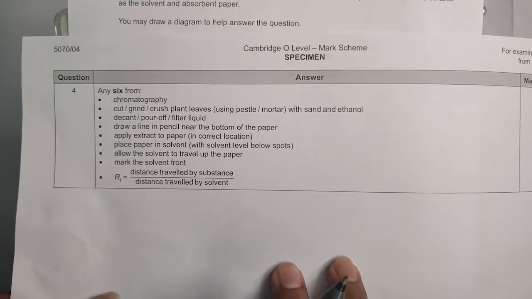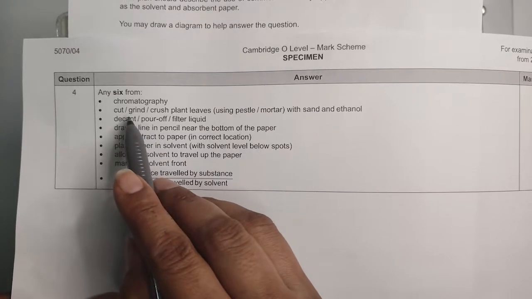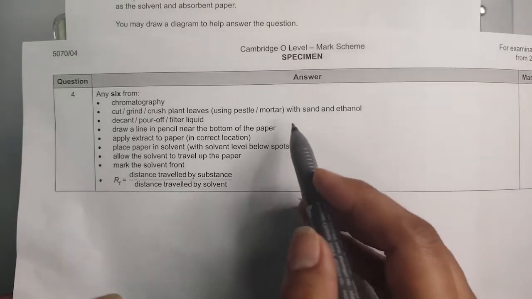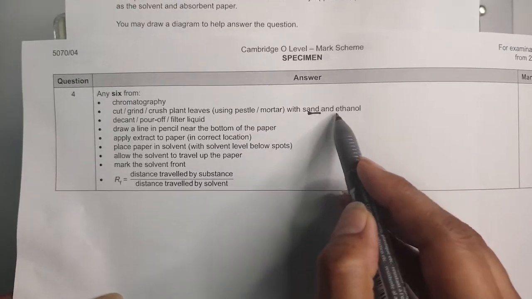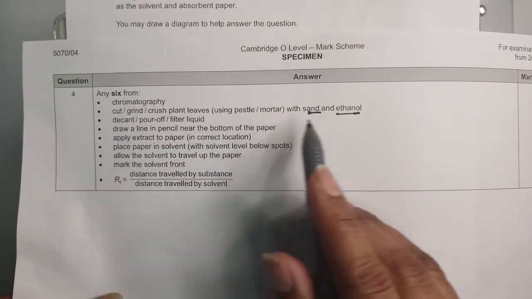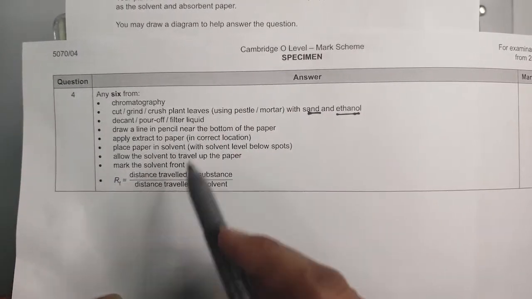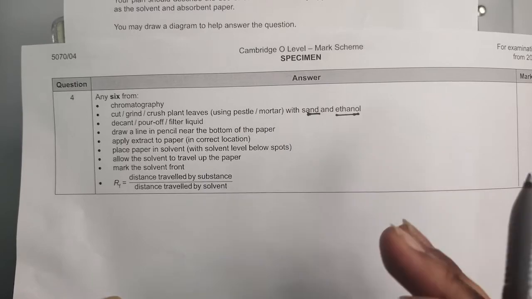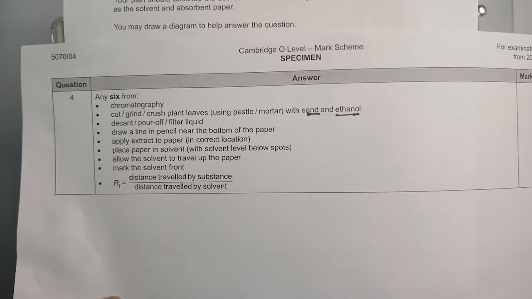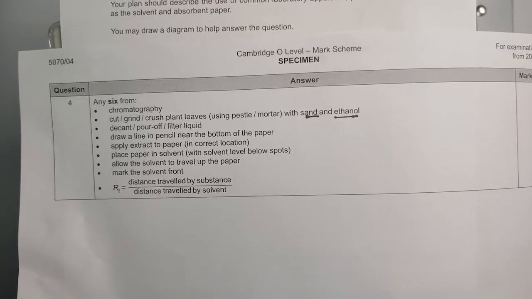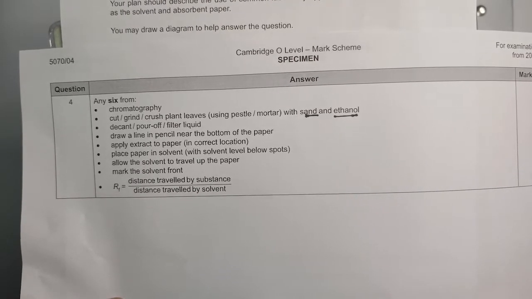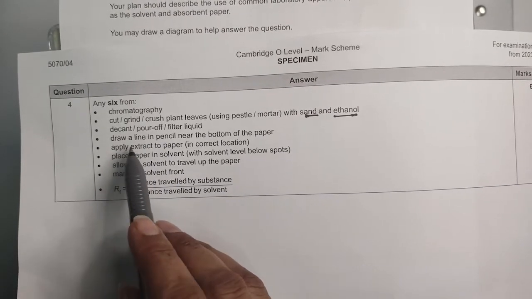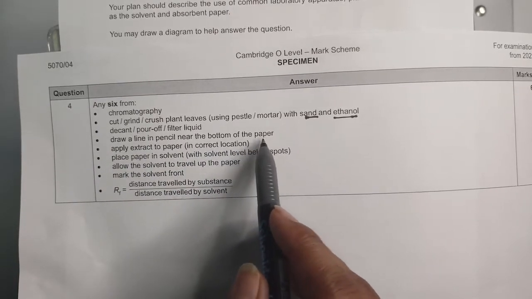First we will write: this is the chromatography technique. We will cut, grind or crush the plant leaves. After crushing the plant leaves, we will mix them with sand and ethanol. Then we will decant. Decant means we will pour off the liquid, like when you wash rice, the rice is left behind and the water is poured off. So we will pour off the liquid, then draw a line with a pencil near the bottom of the paper.